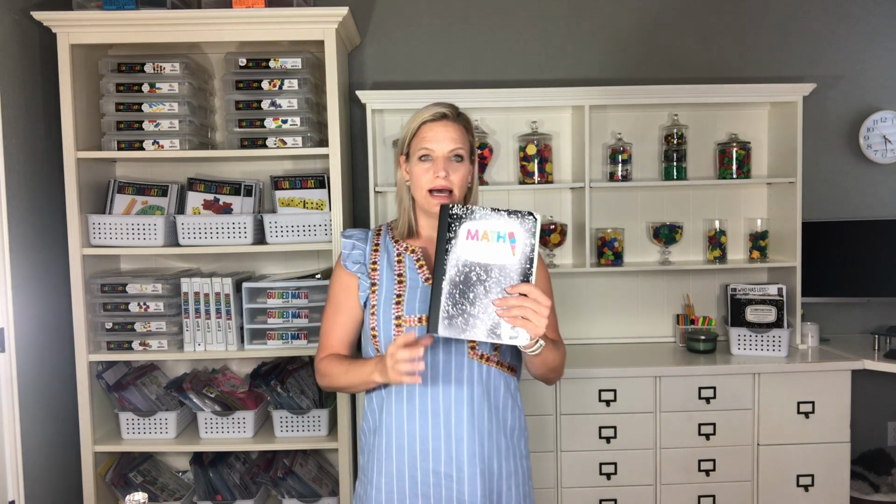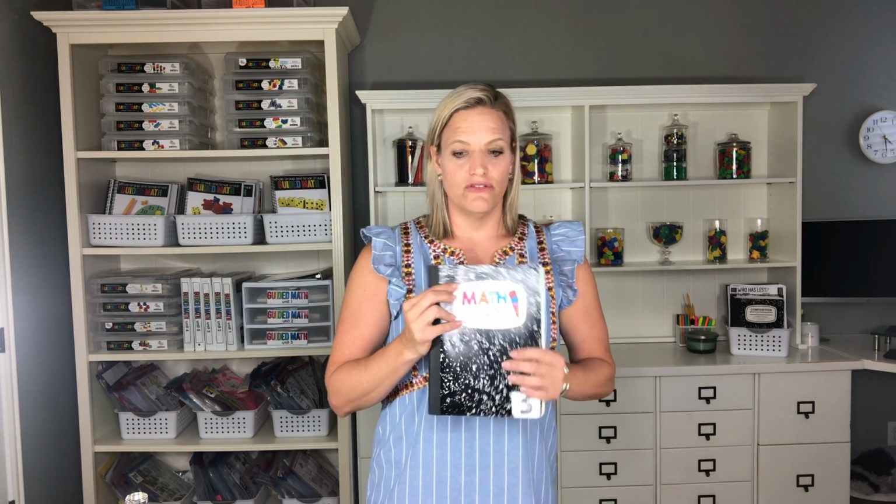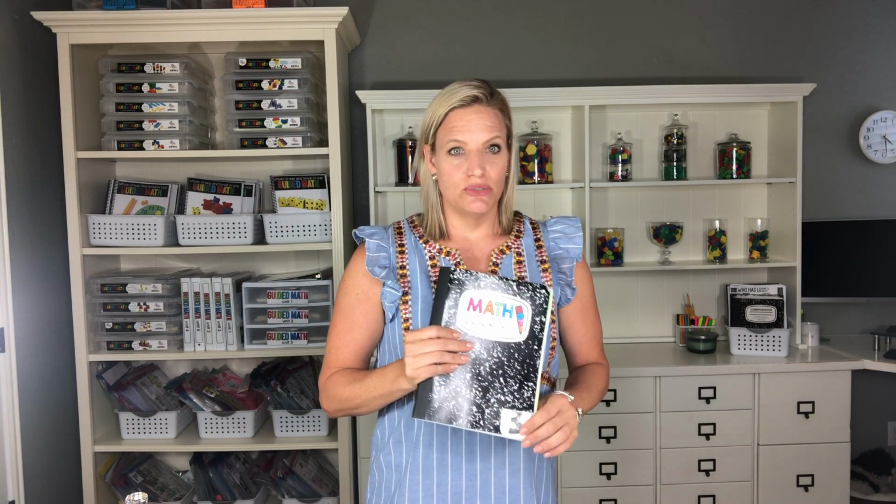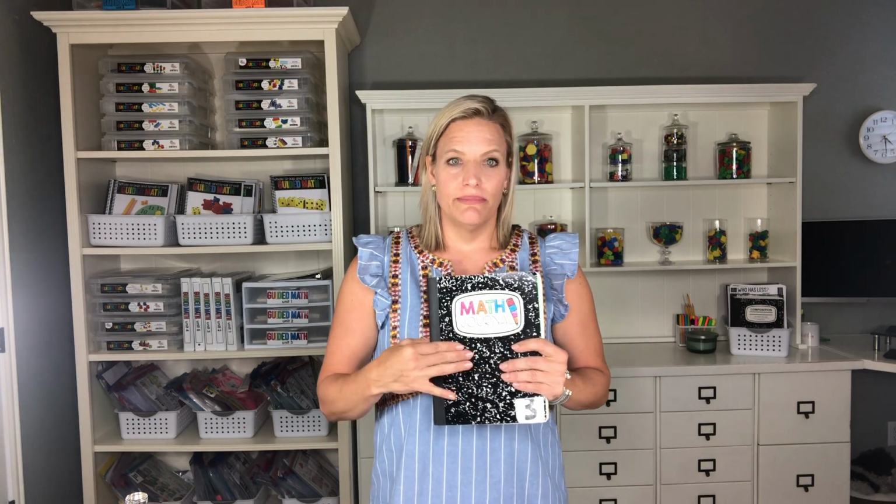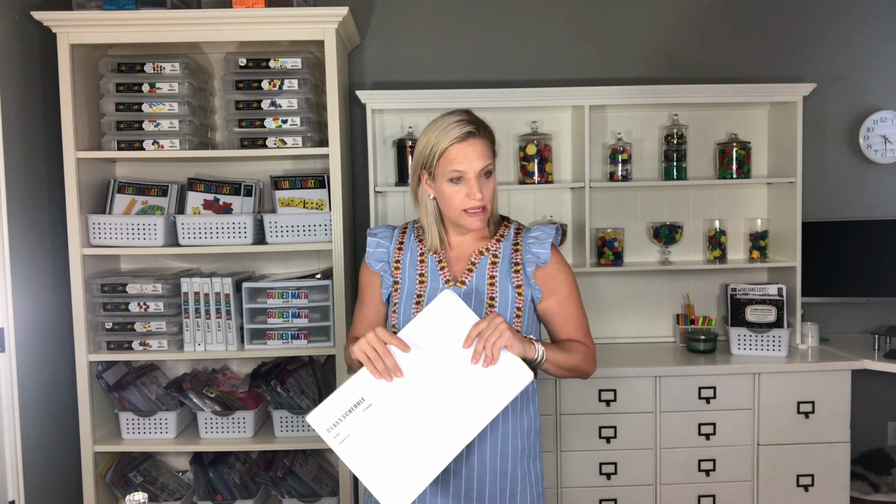And because I do use a math journal for note-taking in the upper grades during guided math lessons, once, maybe twice a week, we get our math journals ready and we use that as our first mini lesson. So I talk about the journal, they put their labels and their names on it, and then they do a goal setting activity. So it can be whatever you want it to be.